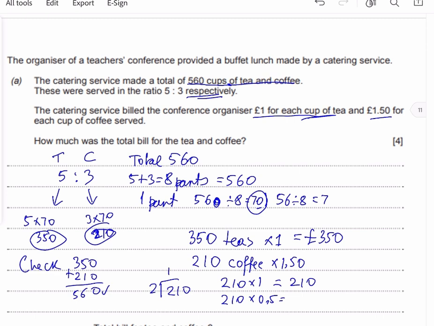and 210 times by 0.5, it means the same as dividing by 2. 210 divided by 2 is 105. Add the answers together. So this is how much you pay for coffees, £315. And finally, we need to add them together to get the total bill for the tea and coffee, £665.